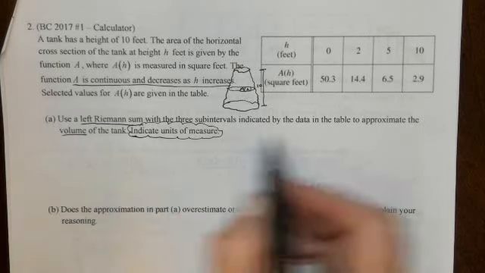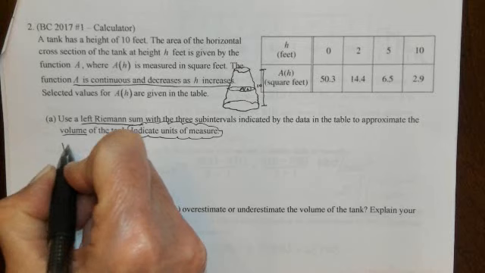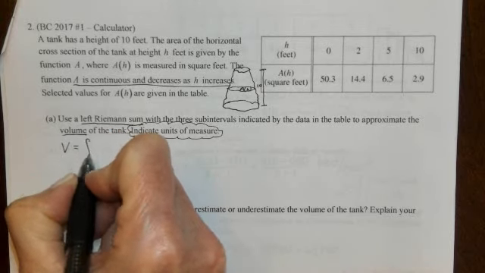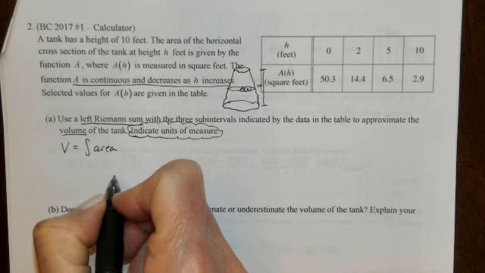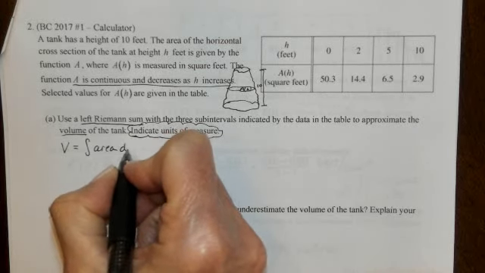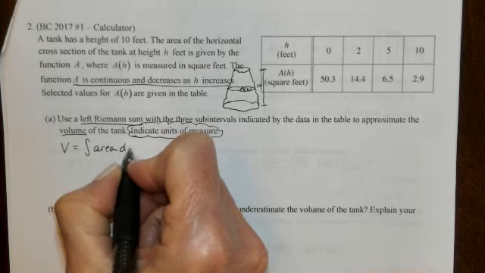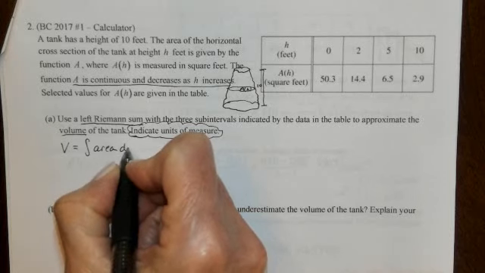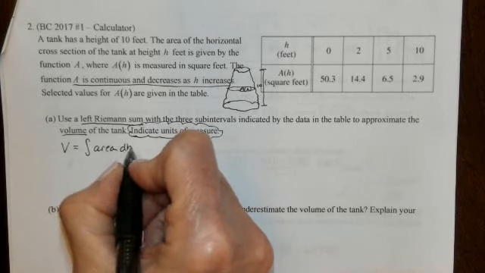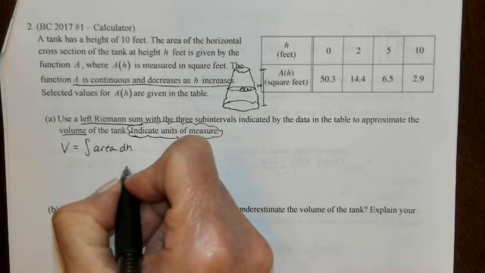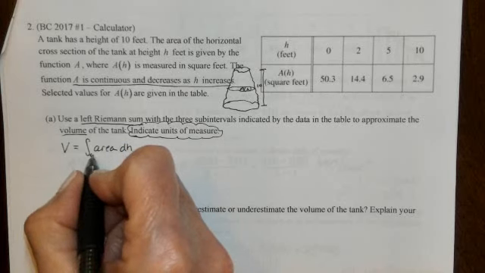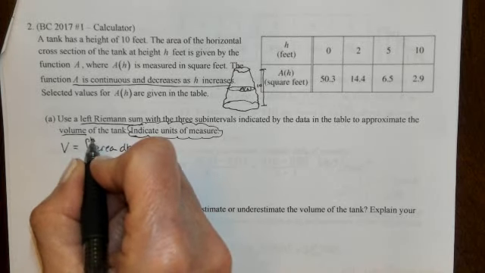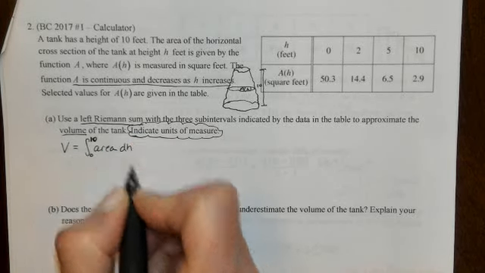So volume is always the integral of the area, right? Volume is always the integral of the area. And if it's with respect to x or h or y or whatever, it's with respect to something. In this case, it'll be with respect to h. And they want the entire tank, so h goes from 0 to 10.